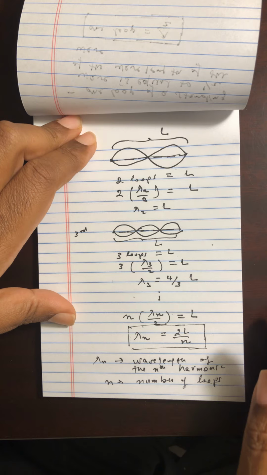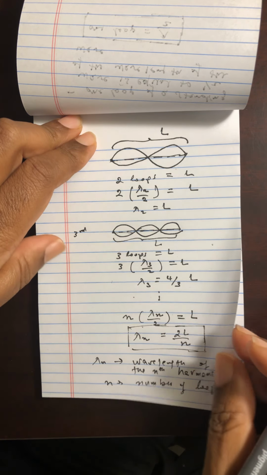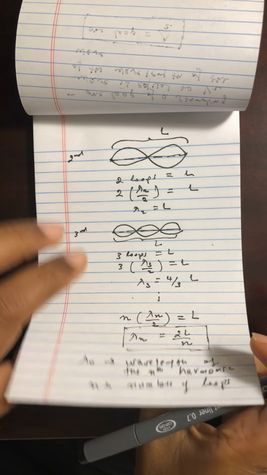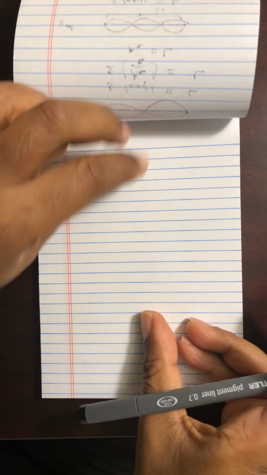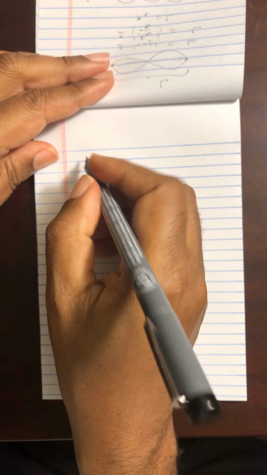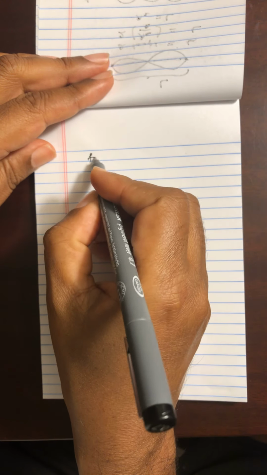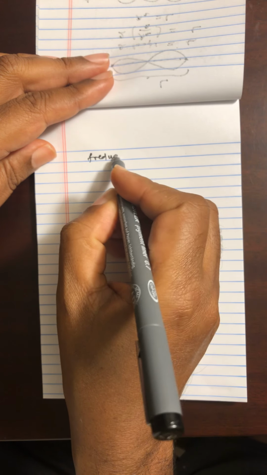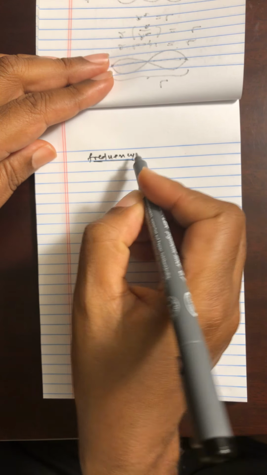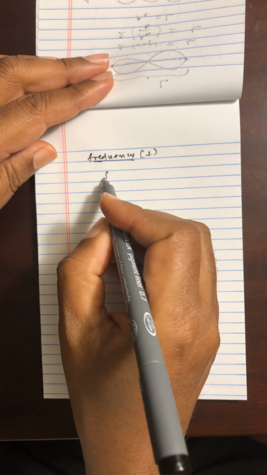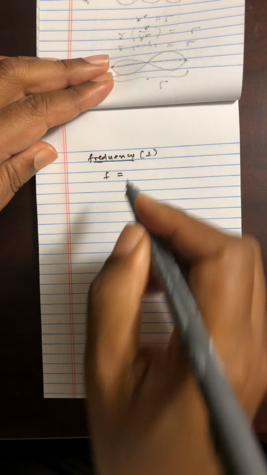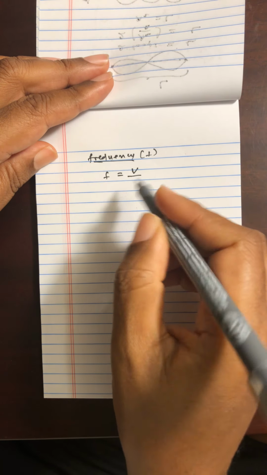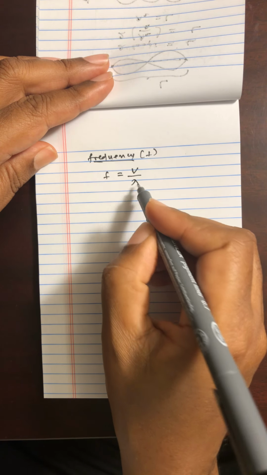Okay, now let's look at the frequency. The frequency is speed divided by the wavelength, right? We use F for this one. So F is the speed divided by the wavelength.